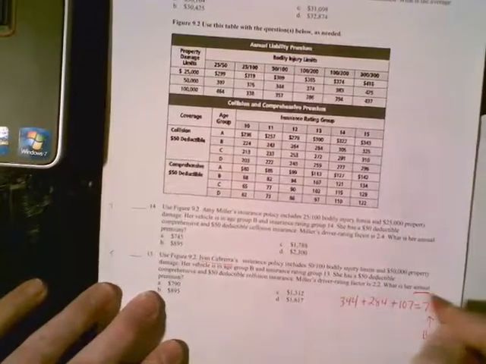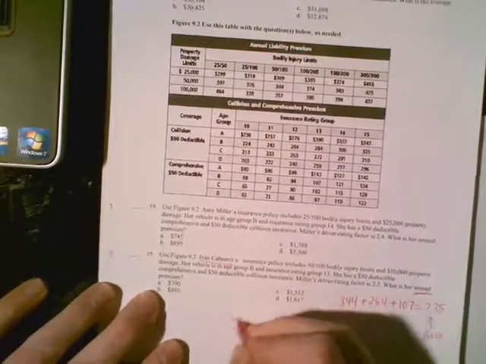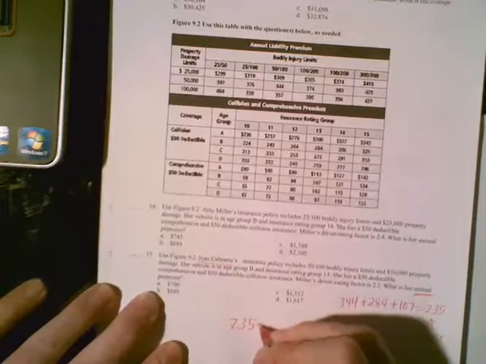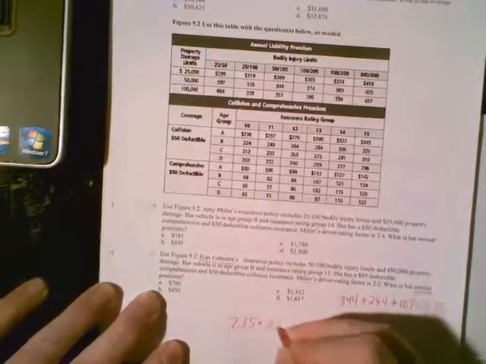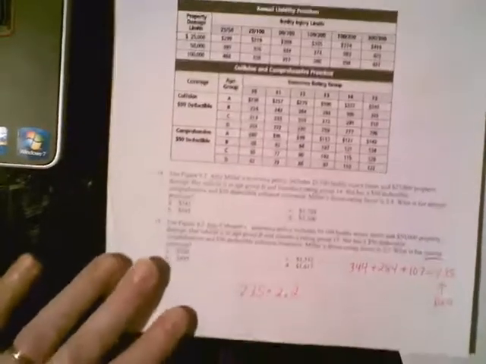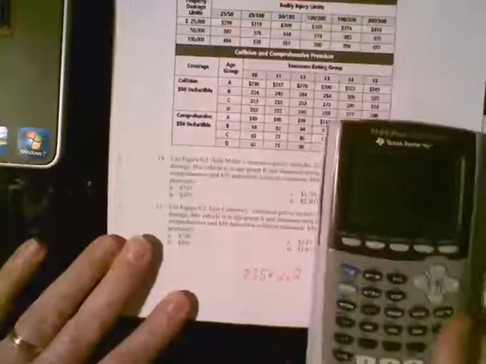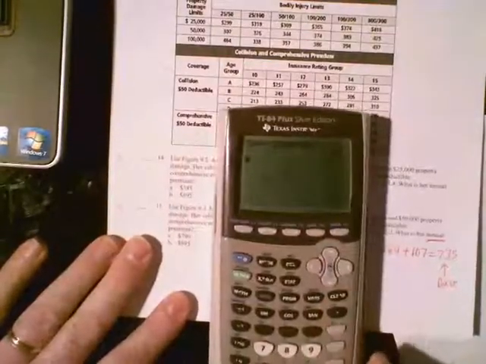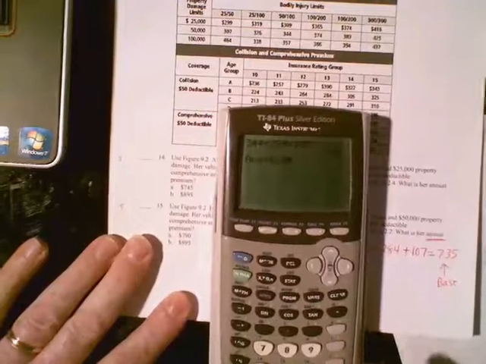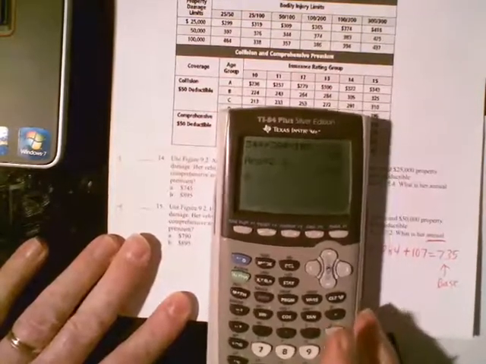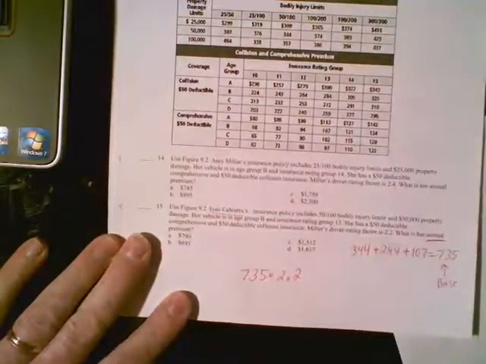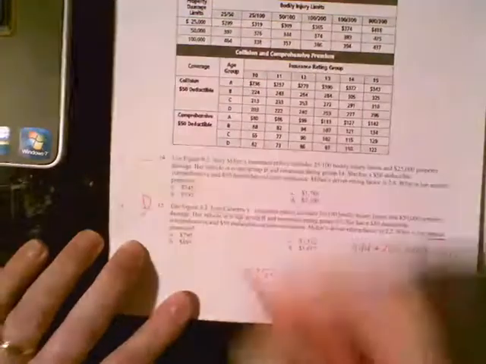They want the annual premium, so we've got to take that 735 and times it by their driver rating, which is 2.2. So we're just going to take 735 times 2.2, and we end up with $1,617, which is letter D.